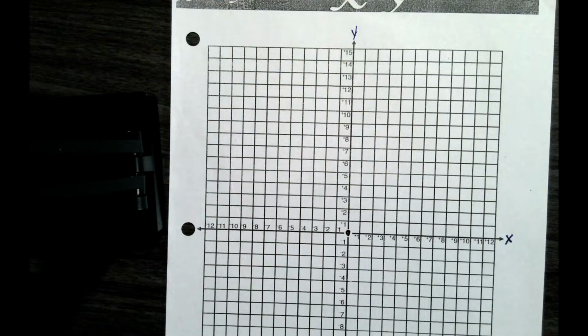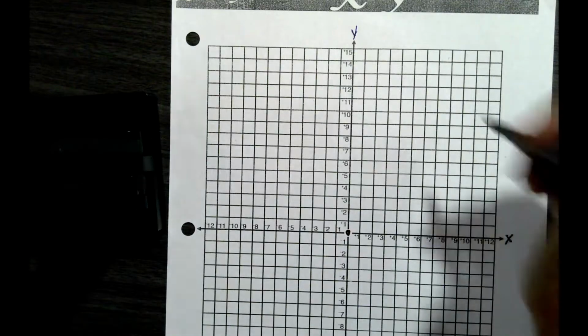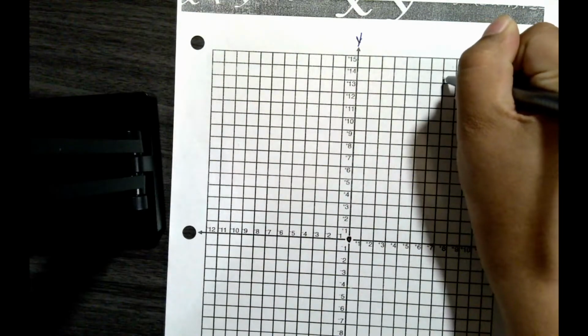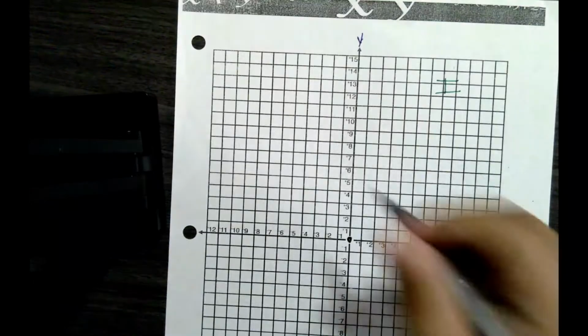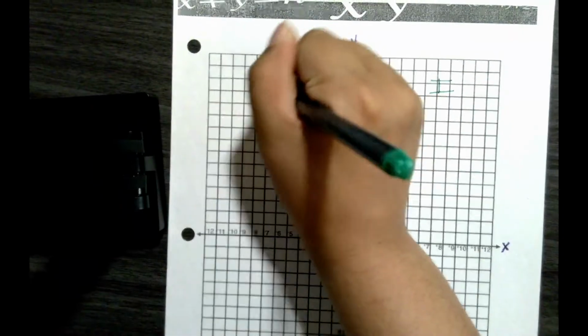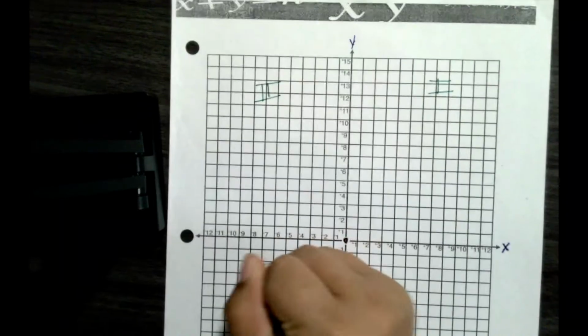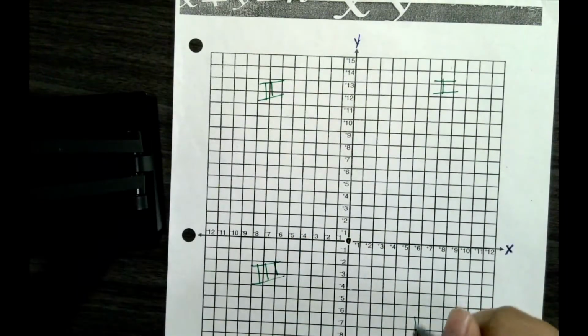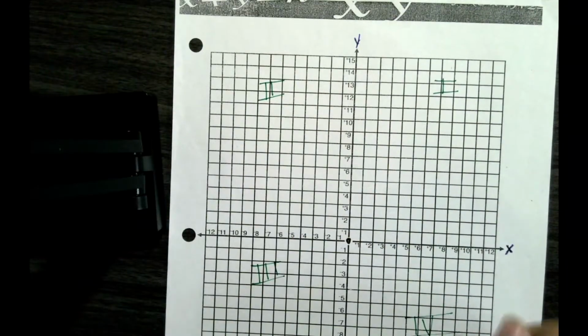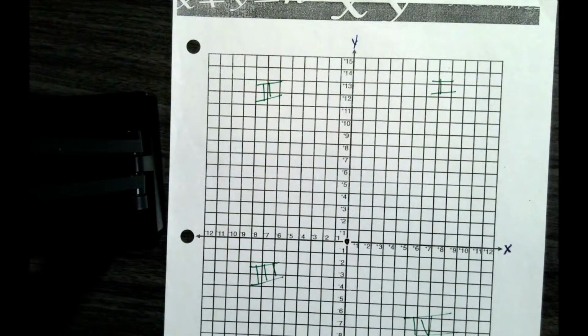Okay, so your quadrants, if you guys remember from back in the day, go like this. You've got quadrant 1, and we use Roman numerals. Quadrant 2, we go counterclockwise. Quadrant 3, and quadrant 4.